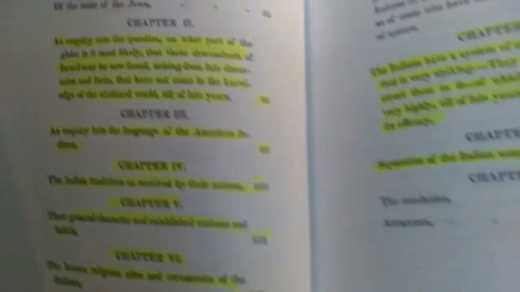I just want to give you an overview of what the book is about and what we're going to be going into. I'm going to hold this up so you can pause it and read it for yourself. I'm just going to read off the things that I highlighted. Chapter 2, an inquiry into the question of what part of the globe is most likely that these descendants of Israel may now be found, arising from late discoveries and facts. Facts that did not come to the knowledge of the civilized world until late years. No, they knew this out the gate. They covered it up and hid it, and now that we live in an information age, they are no longer able to hide the information and lie.